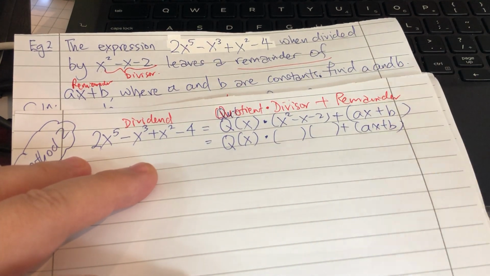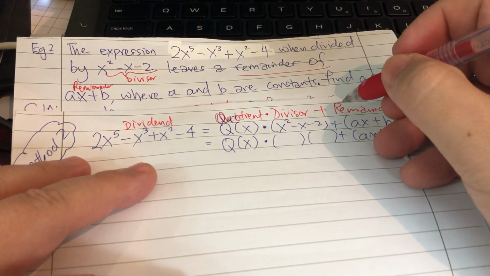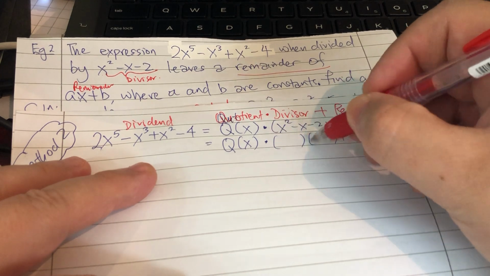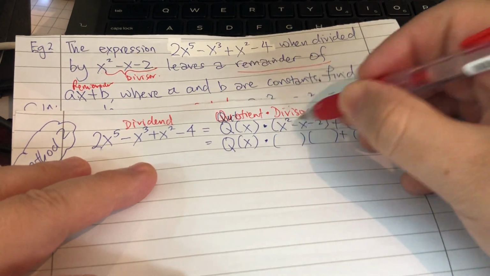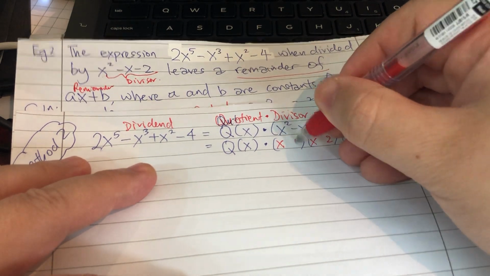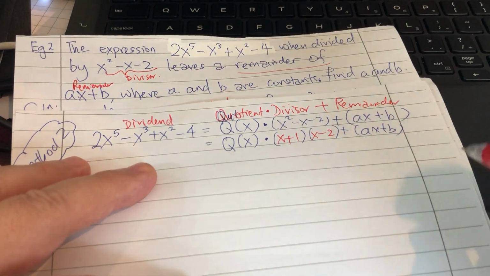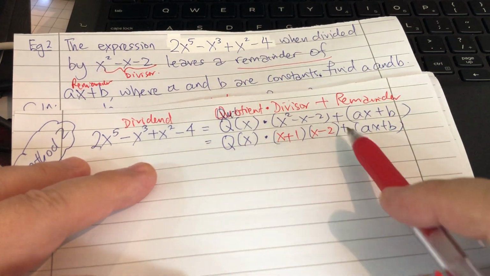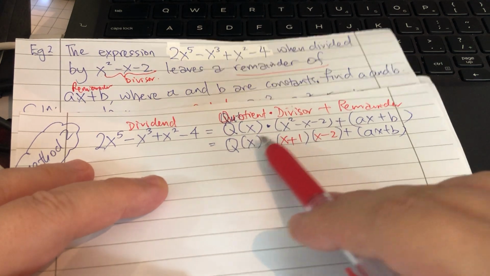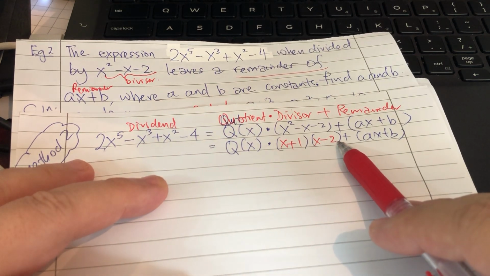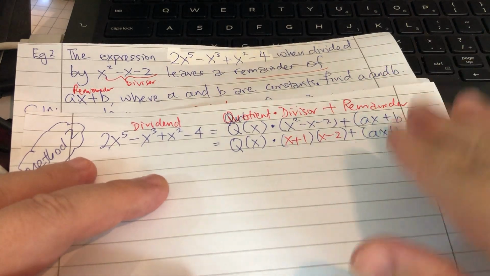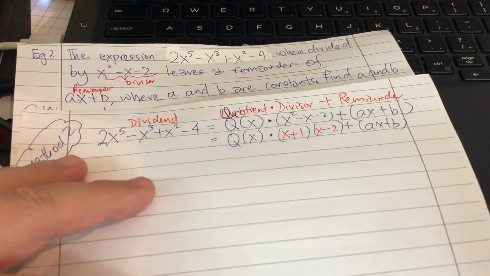Now I am going to do this very powerful thing that you learned in Sec 2. Can anybody guess? What times what gives me this? That's called factorization, right? So I'm going to factorize this. Okay, factorized already. Check, correct or not? So I repeat, this is equal to this times this plus this. So far so good.